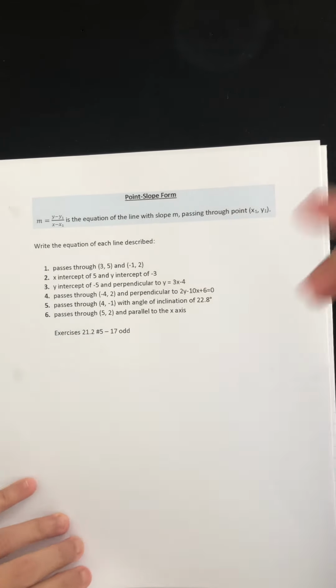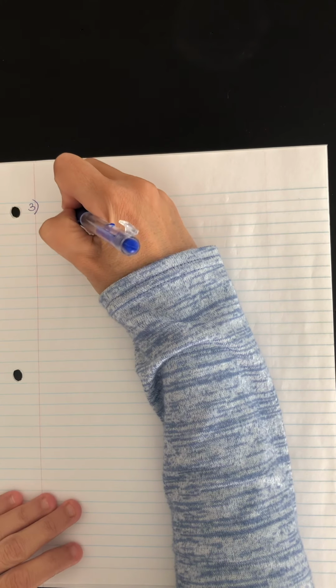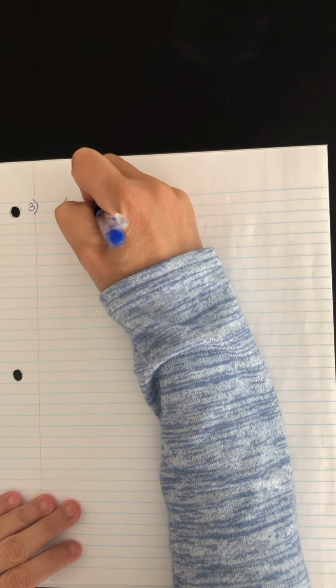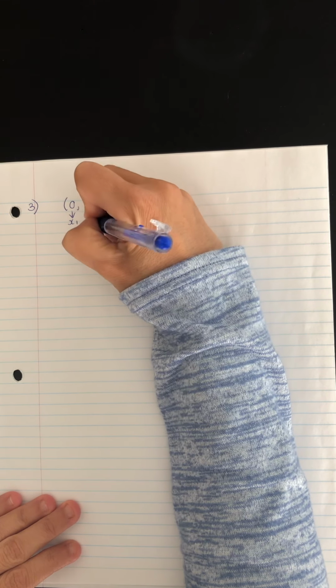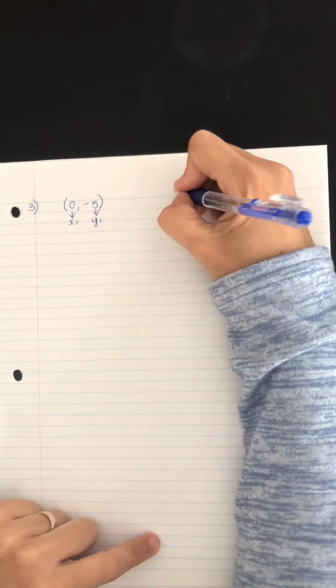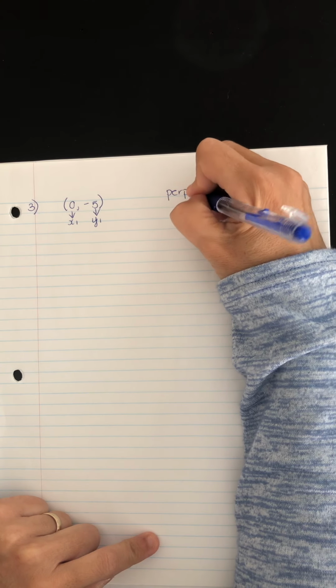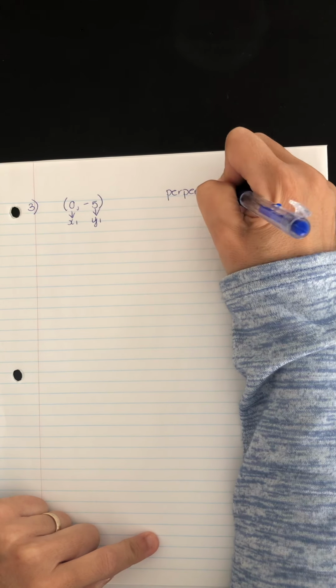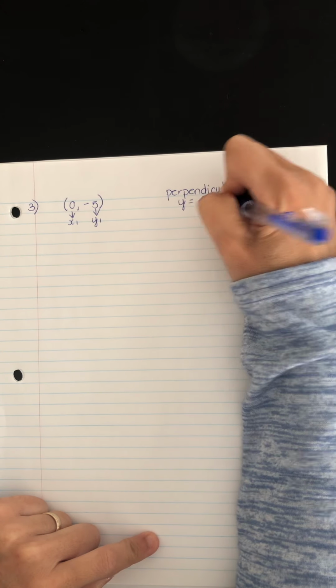All right, so let's get started with this question. So again, first of all, in the problem they gave us, the y-intercept is -5. So that corresponds to this point right away. Now we know both x1 and y1. In addition, our line is perpendicular to y equals 3x minus 4.